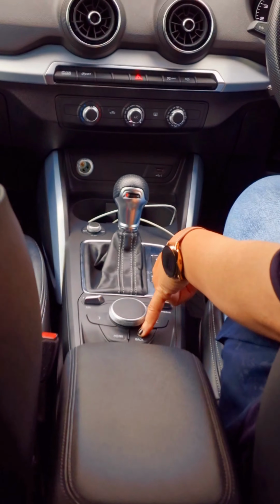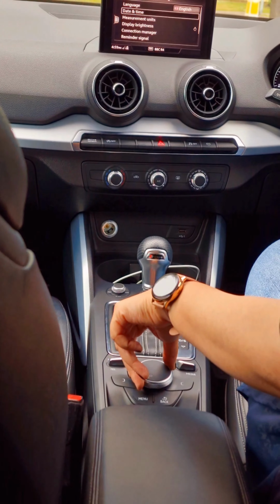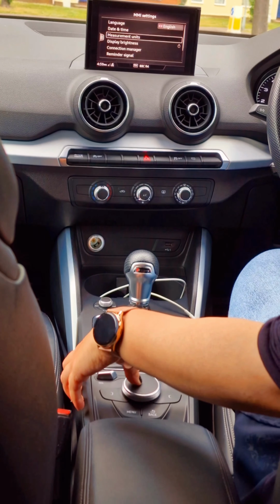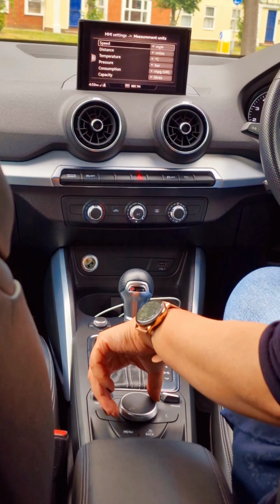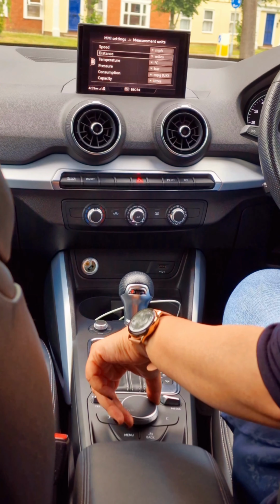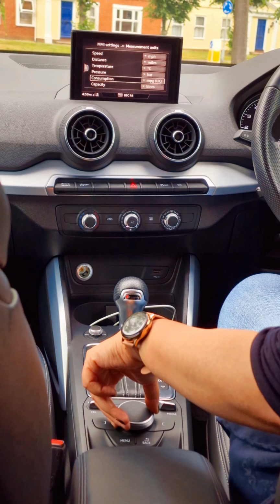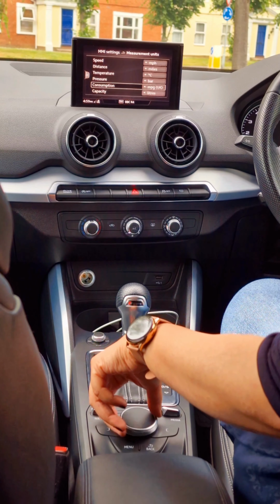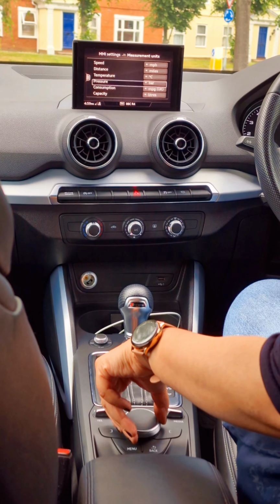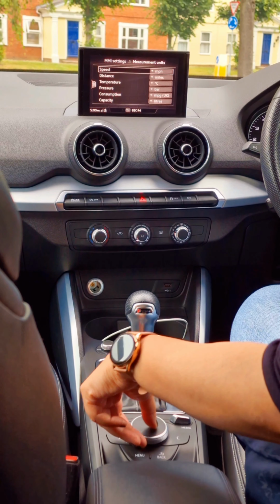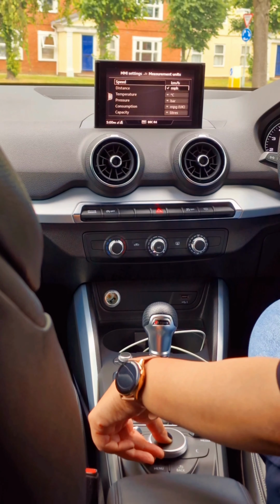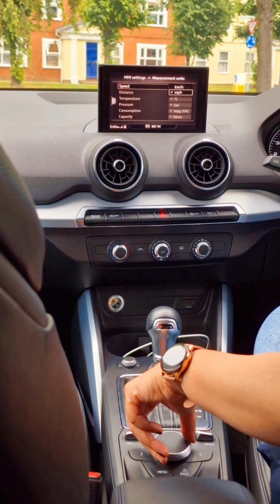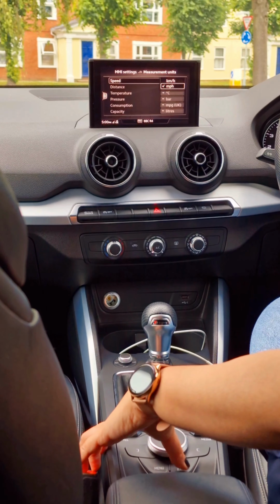Now, as we see, this is the measurement unit. It's basically about having a couple of options in each of these lists, so we can pick the option that's suitable for you. For instance, if you select speed, you get two options in there. Based on what you like to see on your screen, just change it.